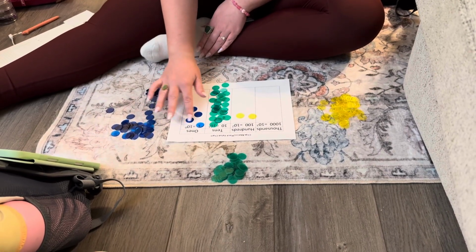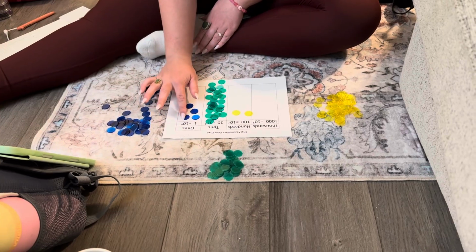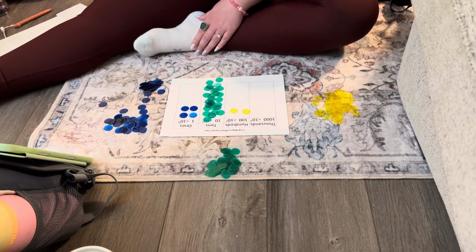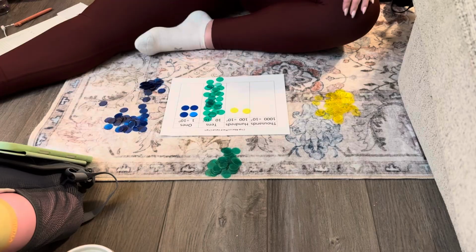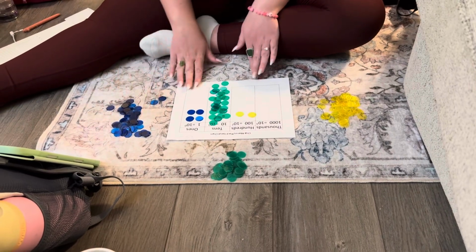We got quite a few in the tens place. Let's count how many we have left in our ones place. We have 1, 2, 3, 4. Perfect. We can't move any more over, so we're going to leave the ones alone. Now let's count out our tens.